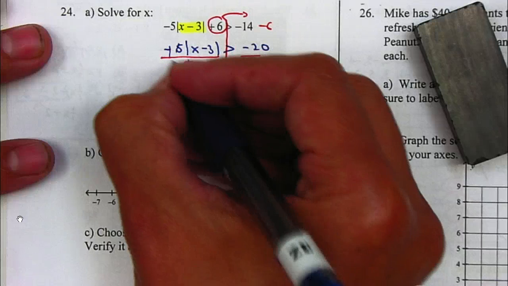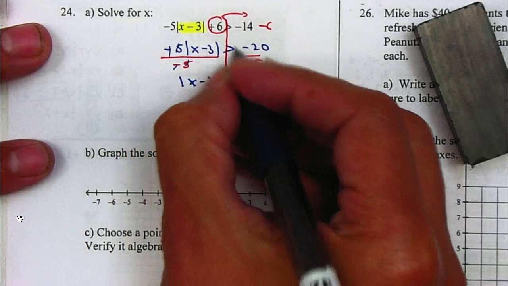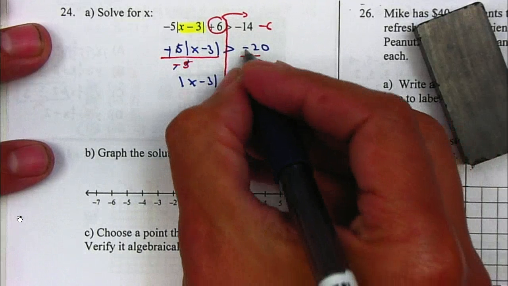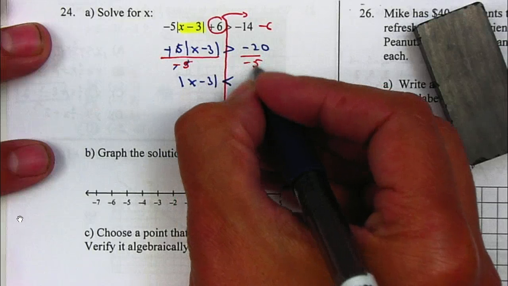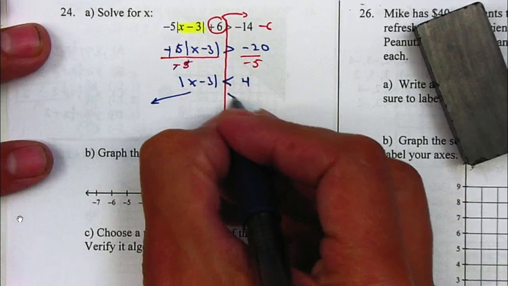The 5's cancel, the negatives cancel. So absolute value of x minus 3. And remember that whenever you divide by a negative number, don't forget to flip the inequality. Negative divided by negative is going to be positive. 20 divided by 5 gives me 4. And now I have two solutions.